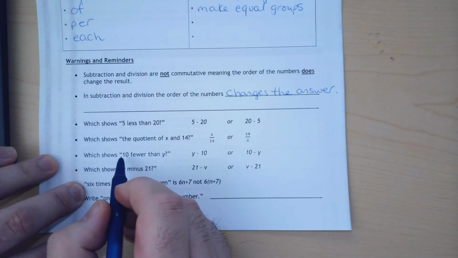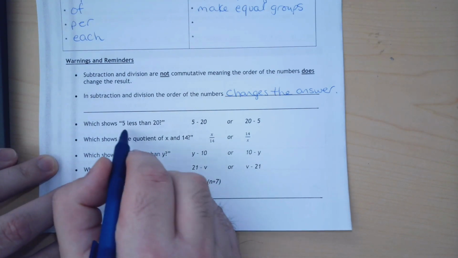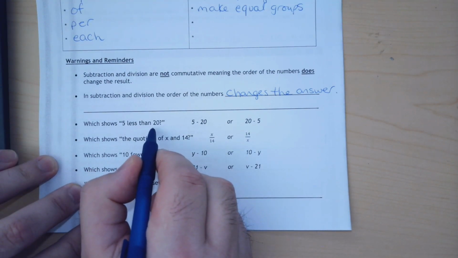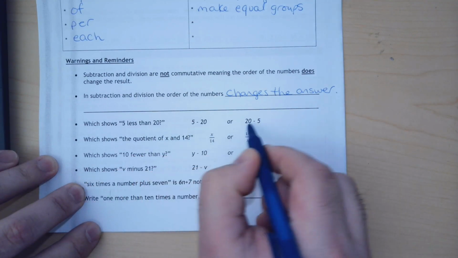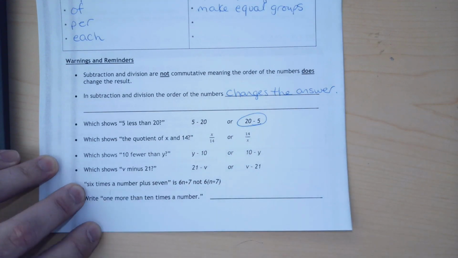So if we want to show which of these is showing 5 less than 20. So what's 5 less than 20? That's 15. So think about which of these is going to get you 15, and this one is going to get you 15.